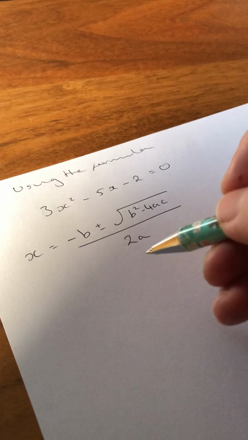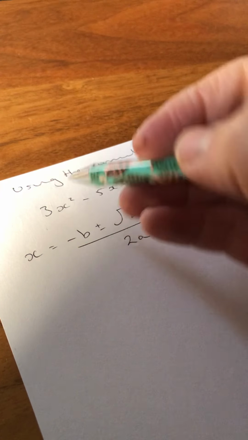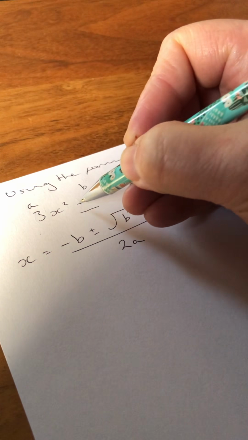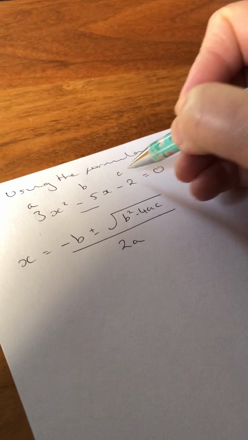Let's just remind ourselves. The A is the number multiplying the x squared. So that's 3 in this case. The B is the number multiplying the x. And it's -5 here. You've got to take into account this sign. The C is the number on its own. Again, you've got to take that sign with it. So C in this case is -2.